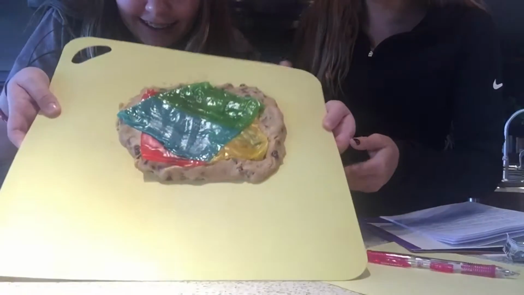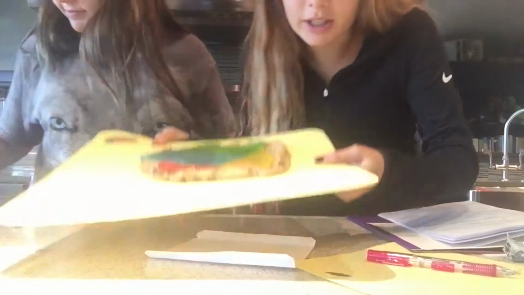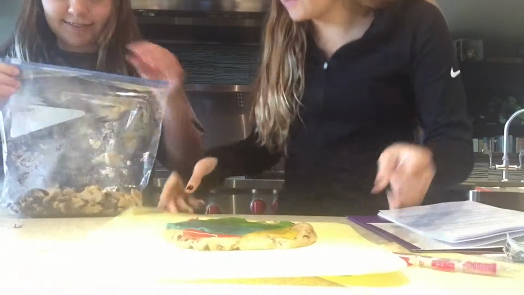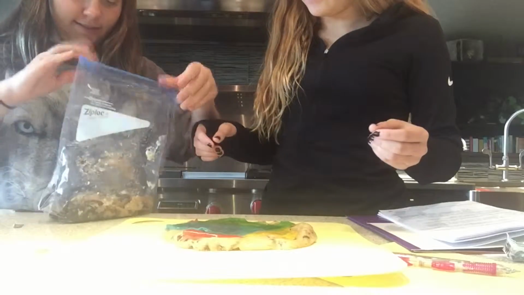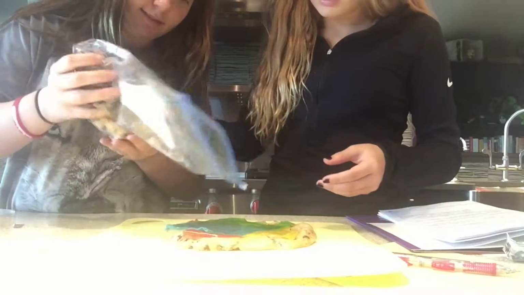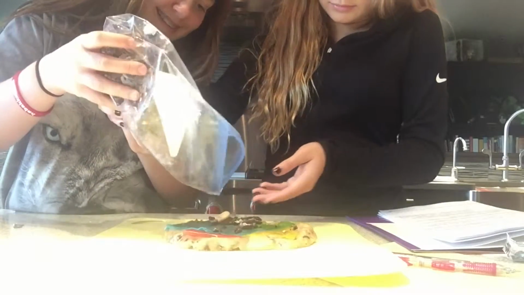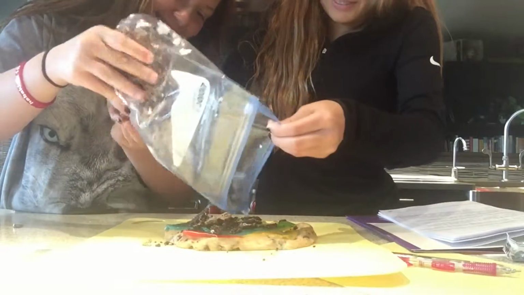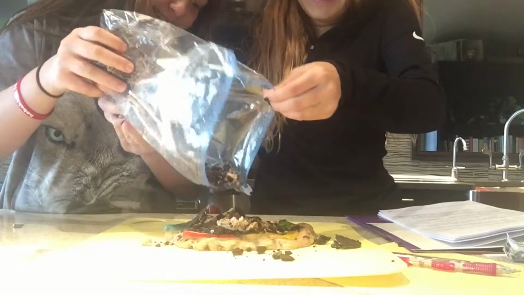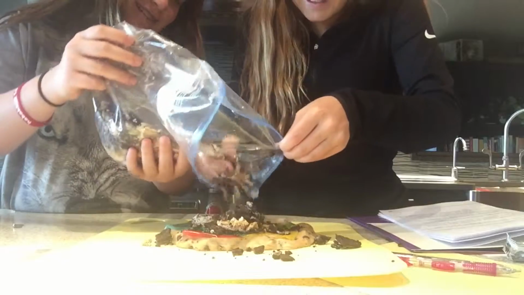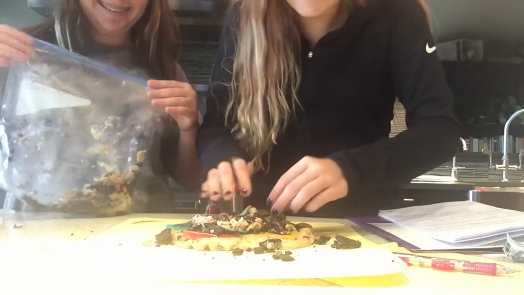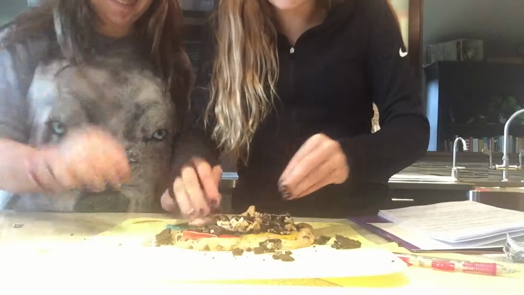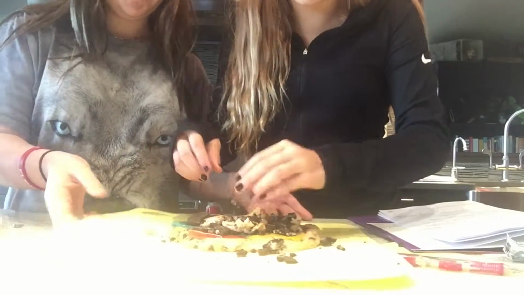So there's like the different layers. You see that? Okay, so that's the different layers of Earth's crust.